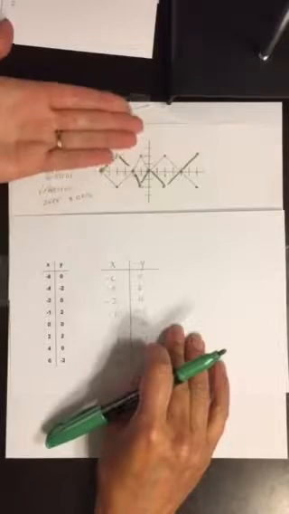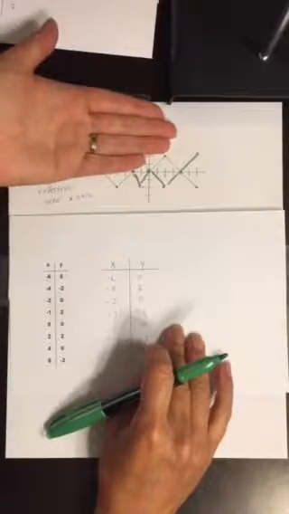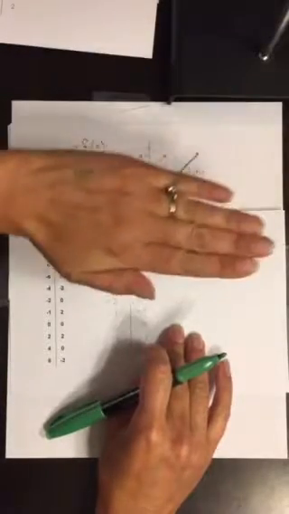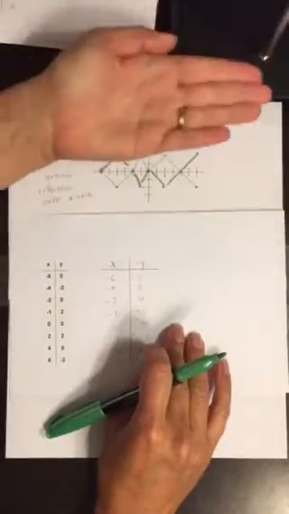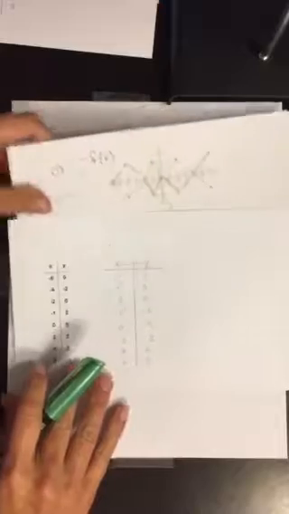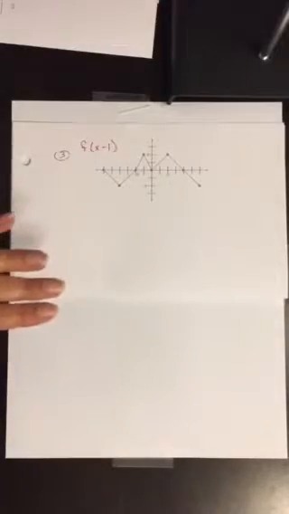As you can see, the parent function is reflected over the x-axis. Now let's go to number 3.